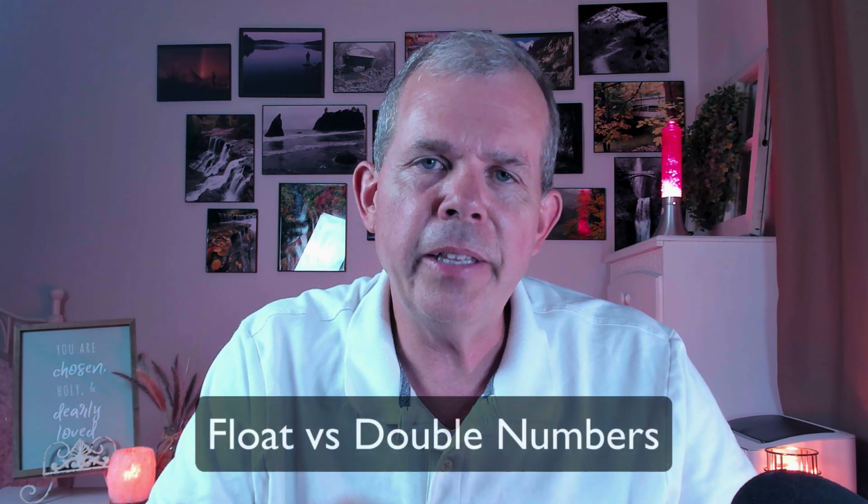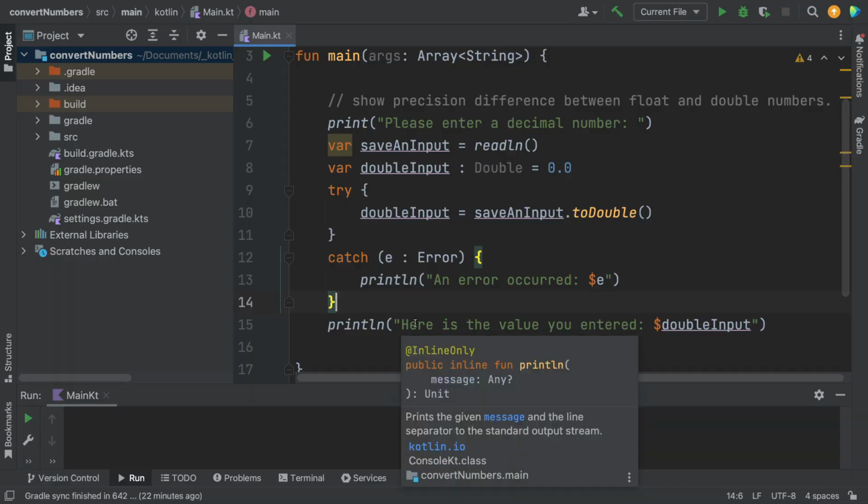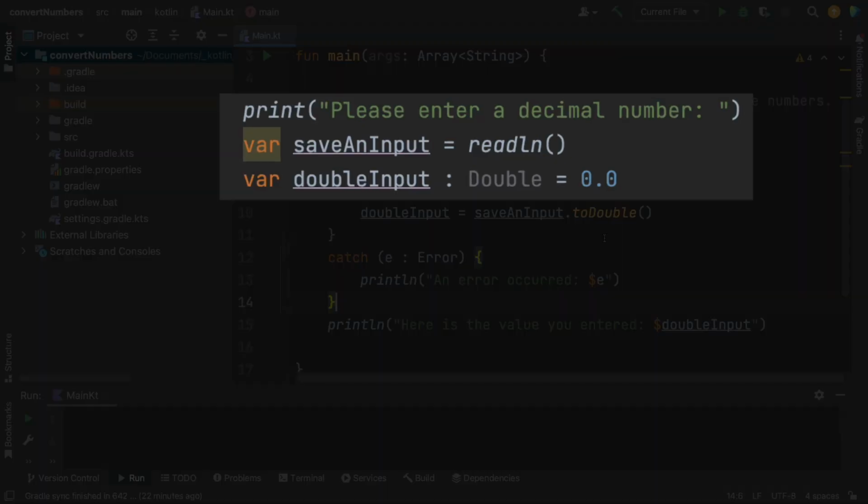What we're trying to do in this video is show the precision of a float versus that of a double. They both do decimal numbers, but why would you pick one over the other? Okay, so let's start with some code that would look familiar if you were on the previous video.